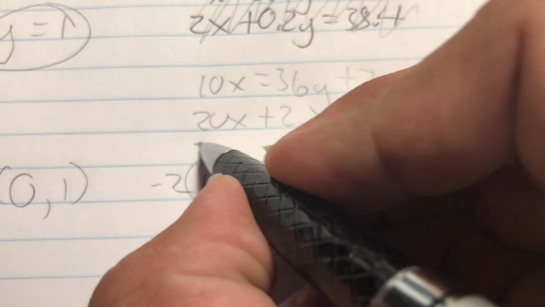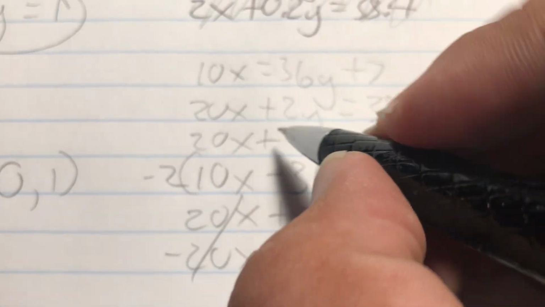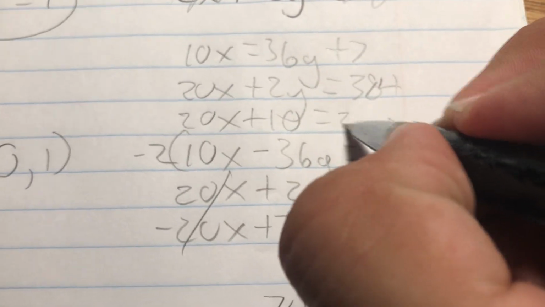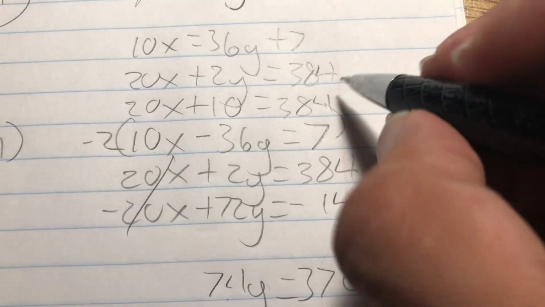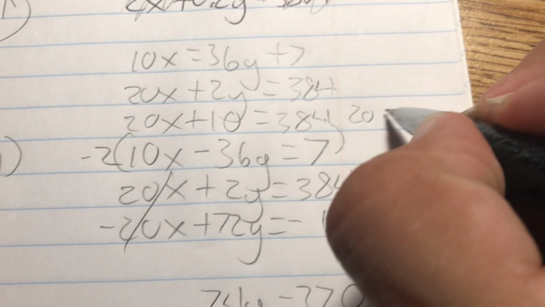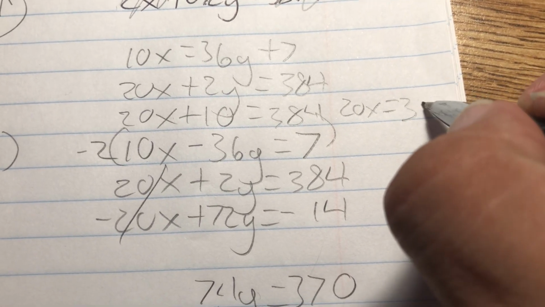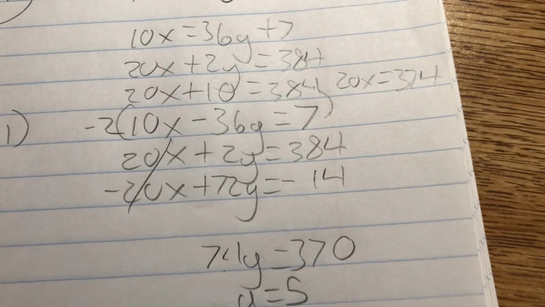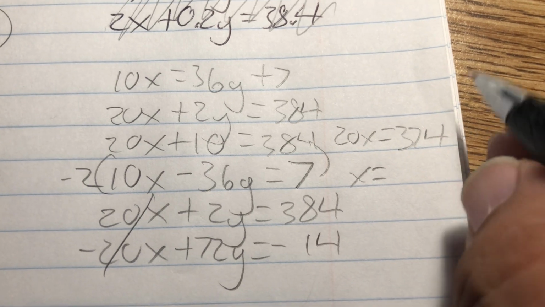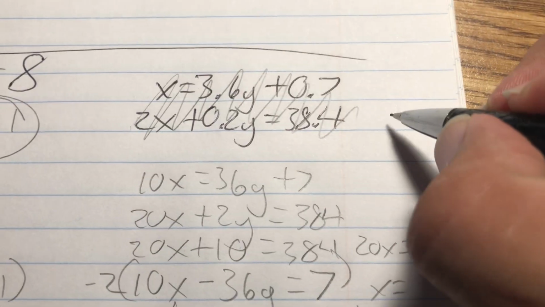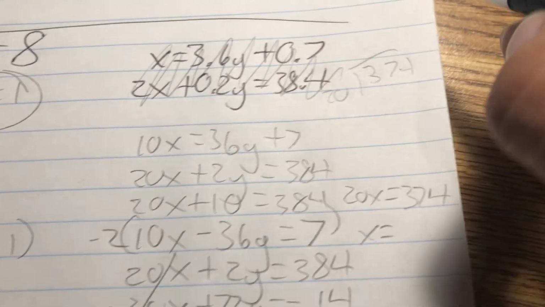So it's going to read 20x plus, what's 5 times positive 2? 10 equals 384. So I'm going to subtract 10 on both sides. So we're left with 20x equals 374. Divided by 20, x equals, so let's do 374 divided by 20.